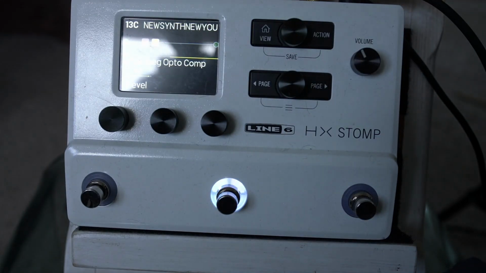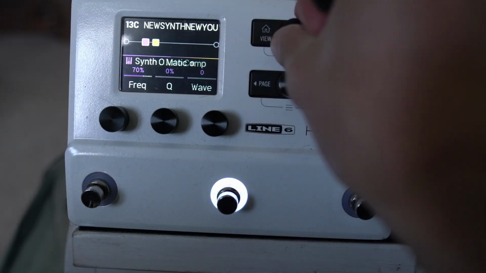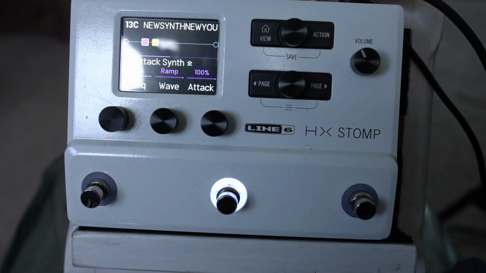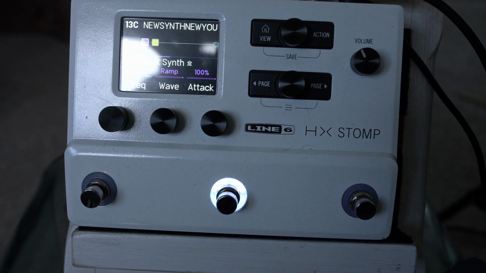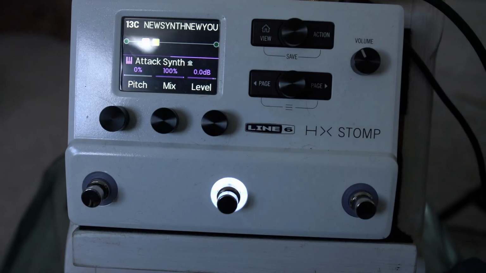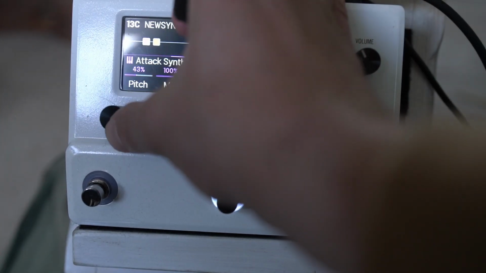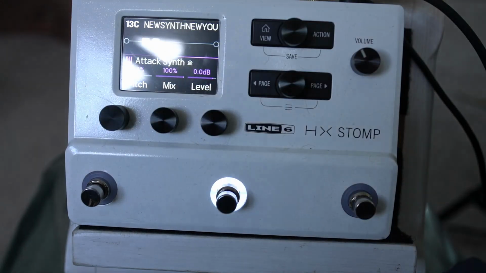The other really cool one is the Attack Synth, which is the next one along. And this one is based actually on a Korg X911 guitar synth, and you can vary the pitch.